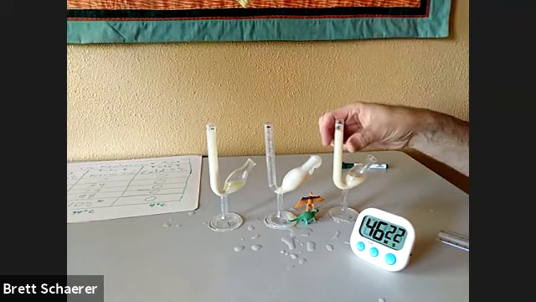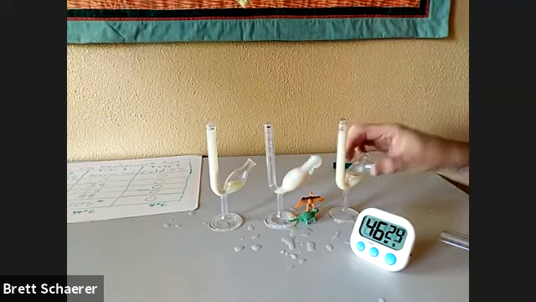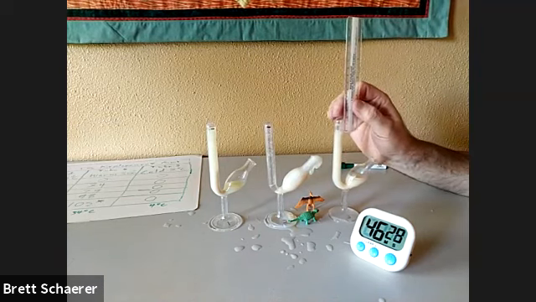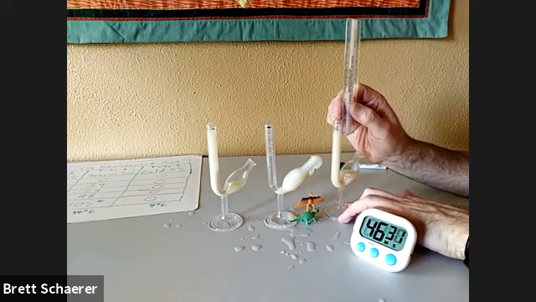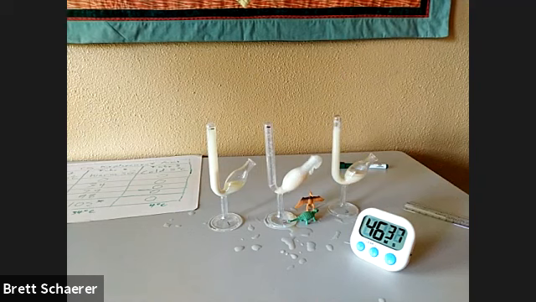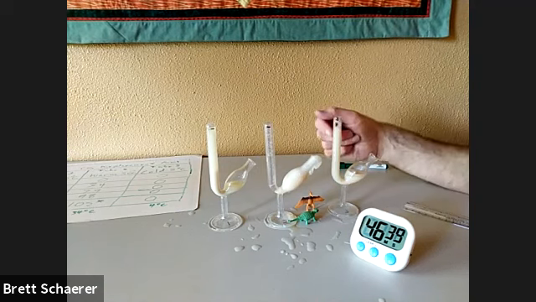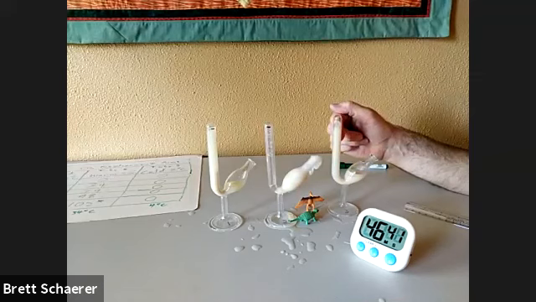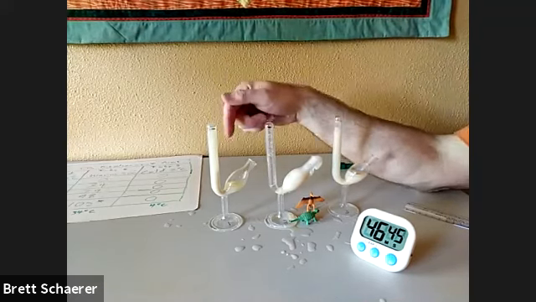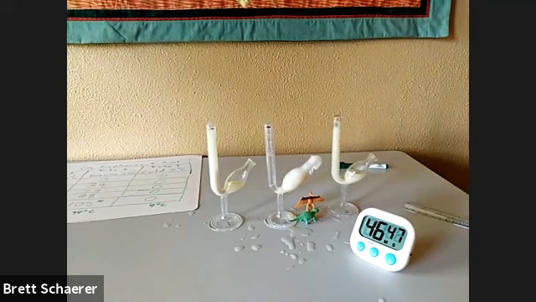And then the tube that was in the cold environment and we allowed to warm up, that has about, I'm going to say about 16 millimeters of displacement. So once this warmed up, it was able to ferment, but when the hot tube cooled down, it was not able to ferment. So that is a little bit of a puzzle for you to ponder.